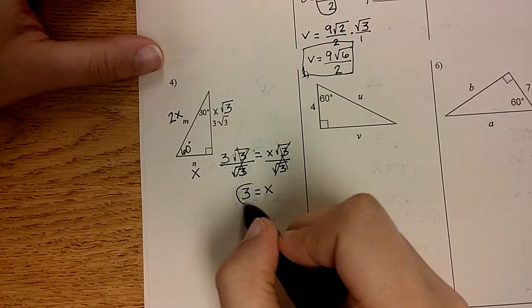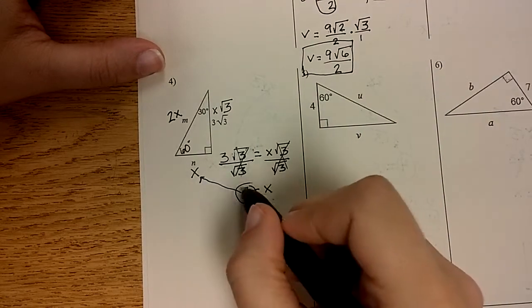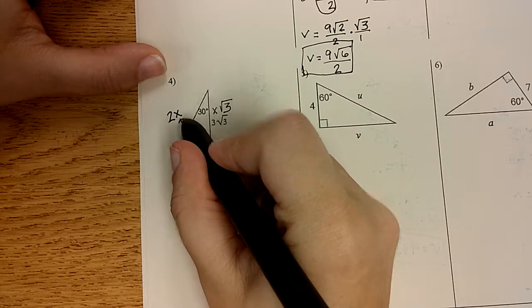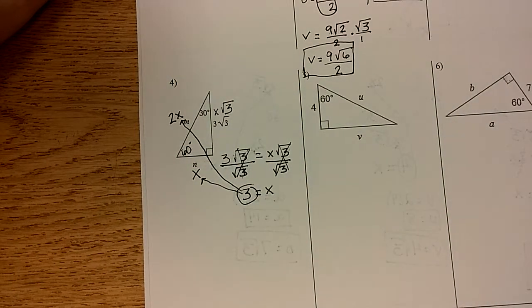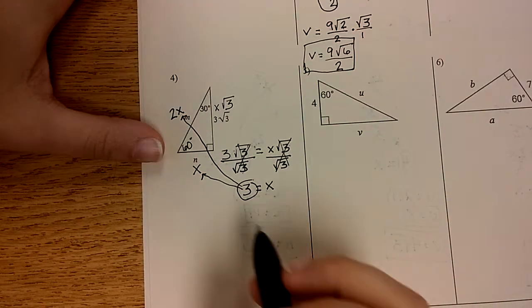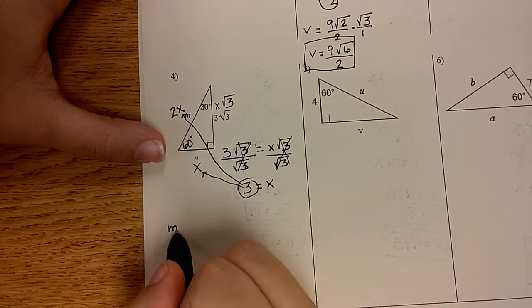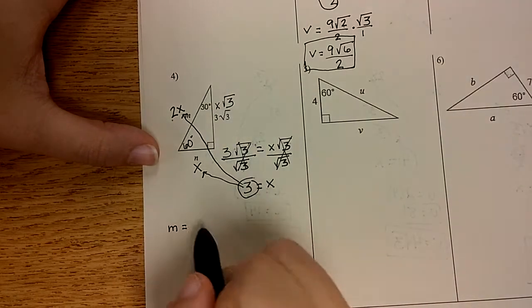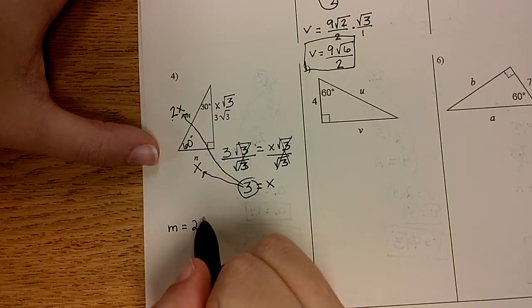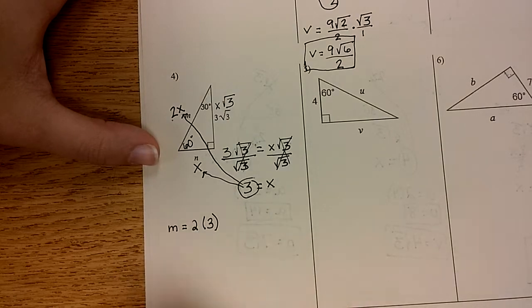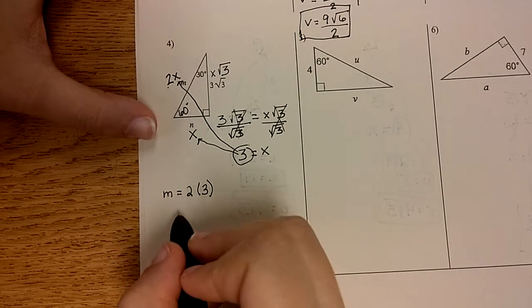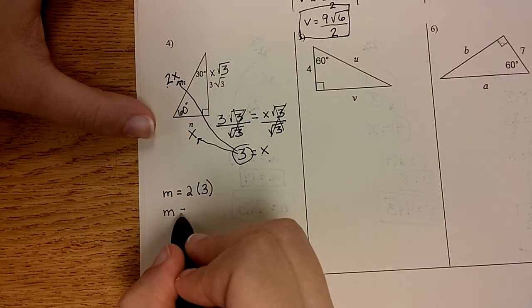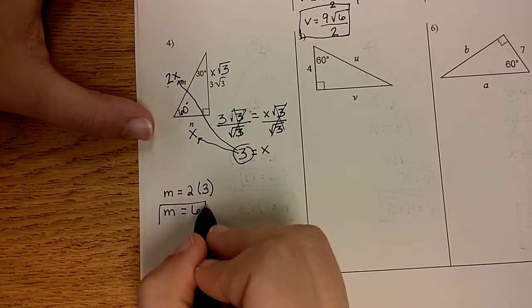So now that I have x, I'm going to take it and plug it in for the labels of my missing sides. So for m, it's 2 times x. X is 3, so I'd have 2 times 3. So m would equal 6. Side m is 6.